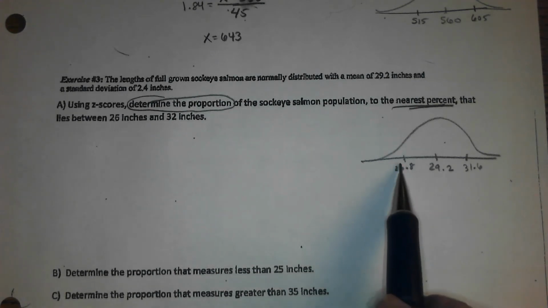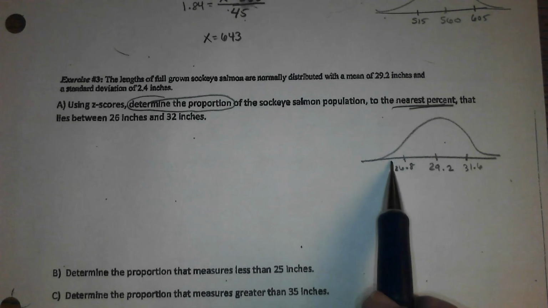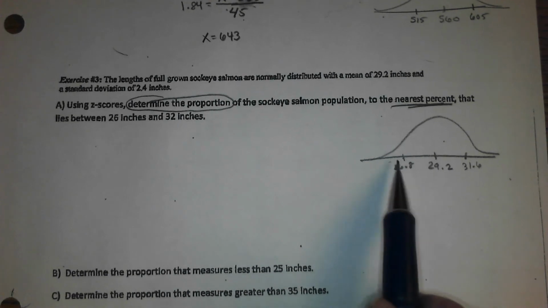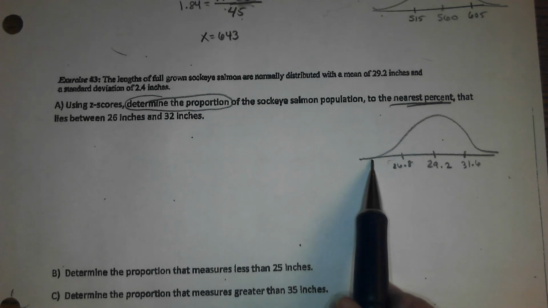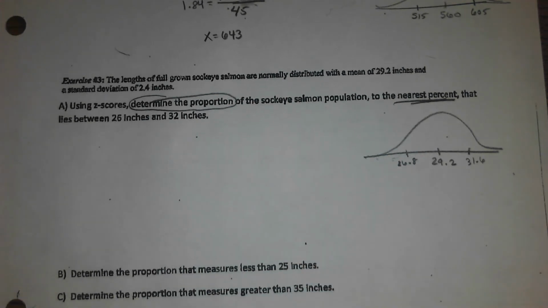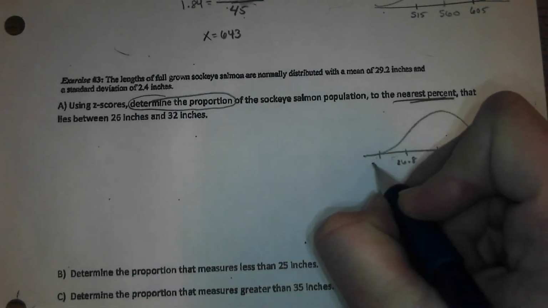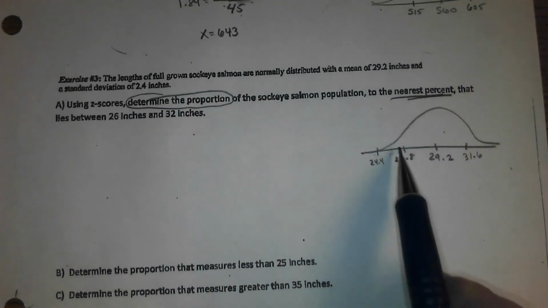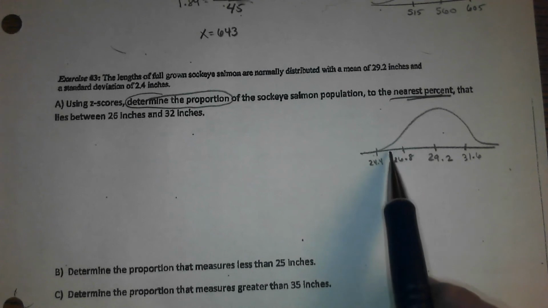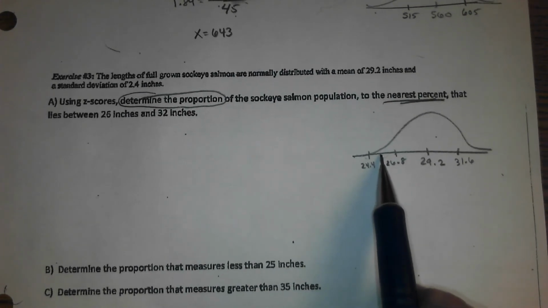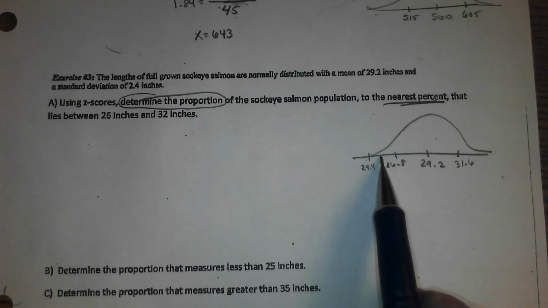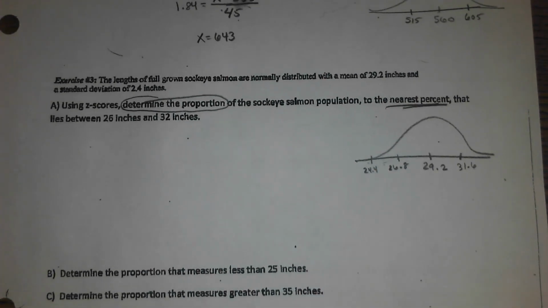26 is not going to be a nice number of standard deviations, right? It's a little over 1, but it's not 1.5, because 2 standard deviations below 26.8, if I subtract 2.4 one more time, puts me at 24.4. So 26 isn't going to be 1.5 below. So it's not a nice z-score, right?